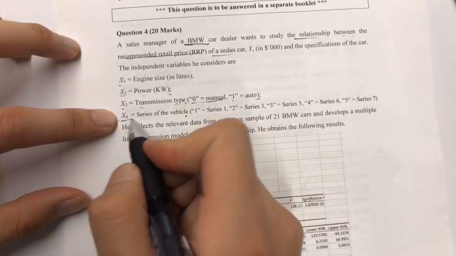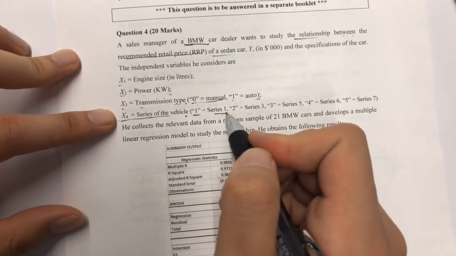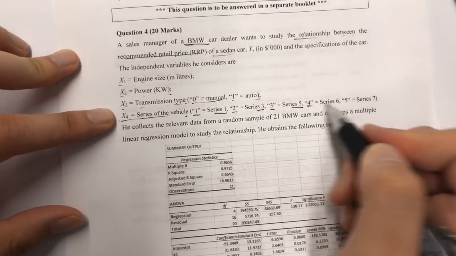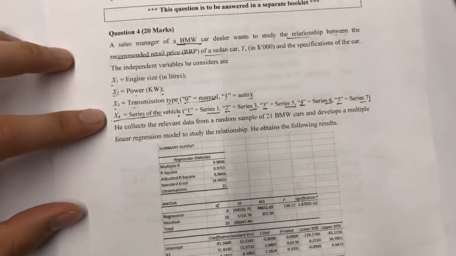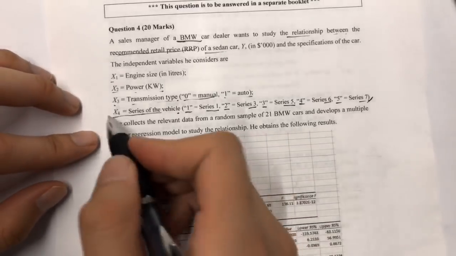Now you need to pay attention to the series of vehicle because 1 stands for series 1, 2 stands for 3, 3 stands for 5, 4 stands for 6, and 5 stands for 7. You probably make a mistake if you don't pay attention.